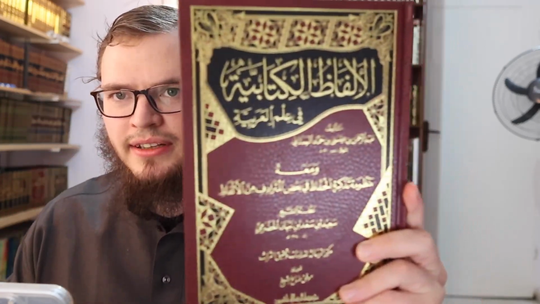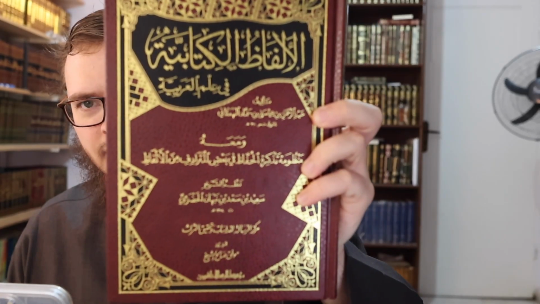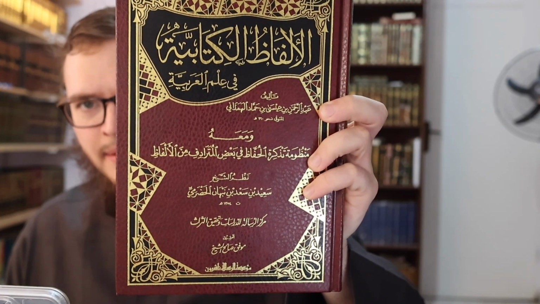And also another thing that can help when someone is developing their vocabulary is this book here, Alfaz al-Kitabiyya, a book that goes over a lot of similar meaning words. We have a bunch of words that mean similar things, and this book will help someone develop this.